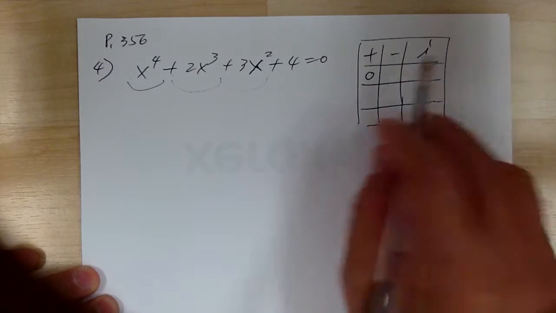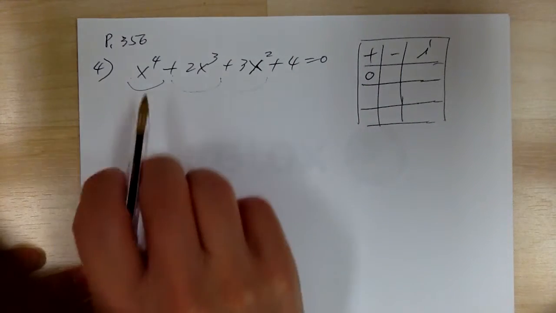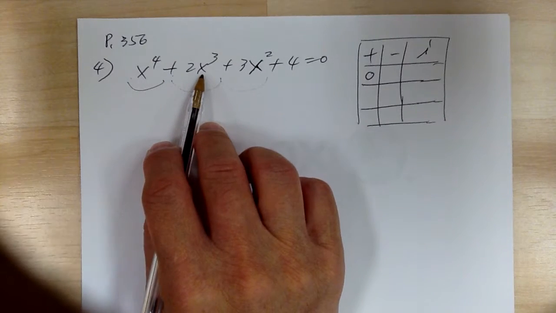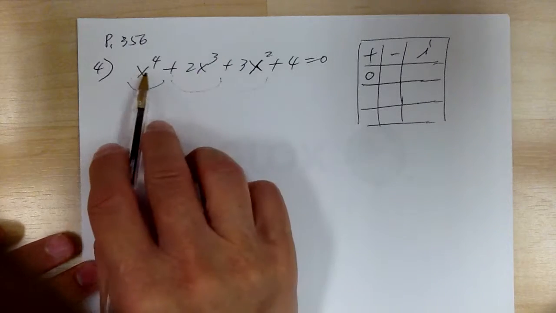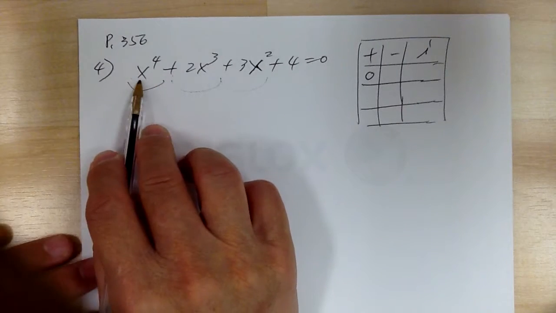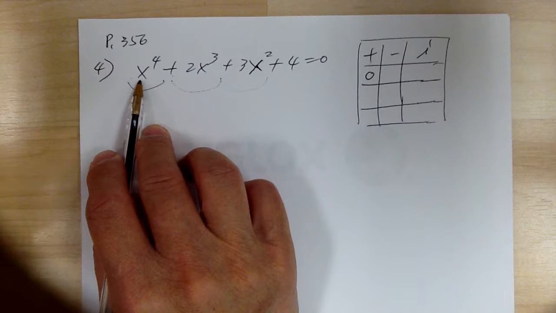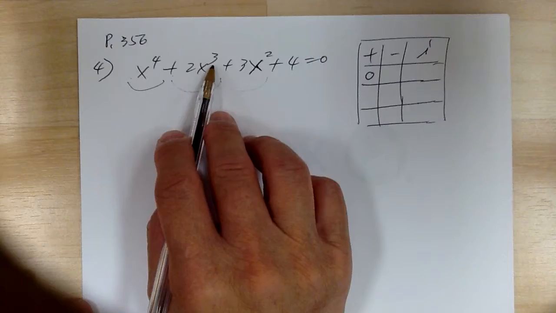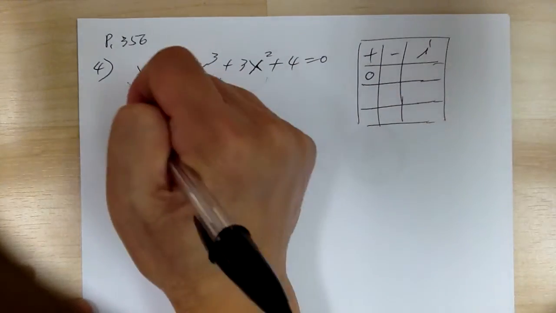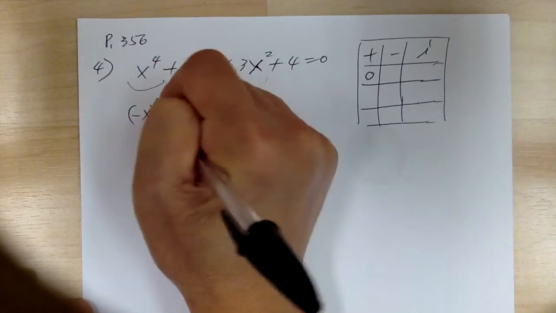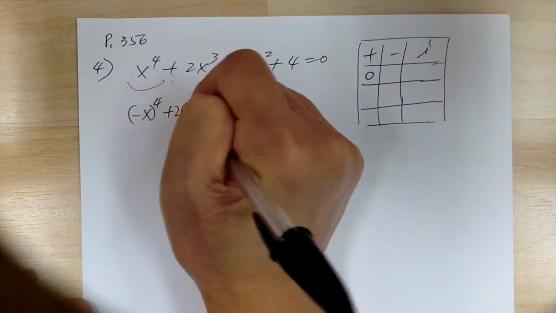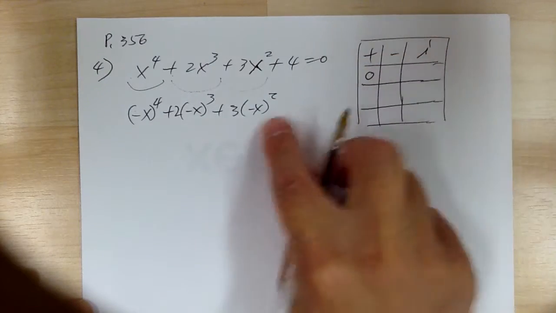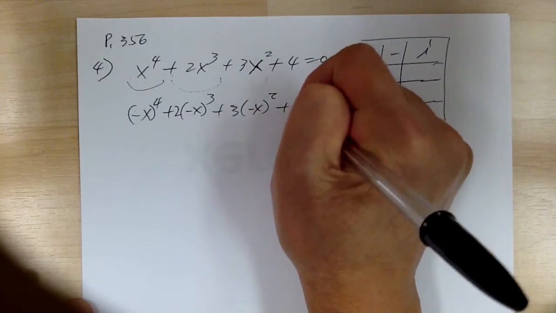Okay? Now let's check the negative. The way to do the negative is you have to replace the x by negative x. So when you replace the x by negative x, the even exponent will stay the same, right? Because negative x to the 4th power becomes x to the 4th. But the odd exponent will change. You don't need to do this step, but I'm just doing it so you can see what I'm doing. So to find the negative answers, you have to make it into negative x.